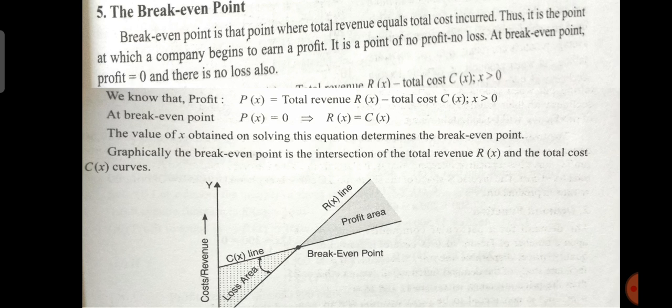If the cost of production and the amount we get after selling the product are equal, that is the break-even point. So it is a point of no profit, no loss. There is no loss and there is no profit.